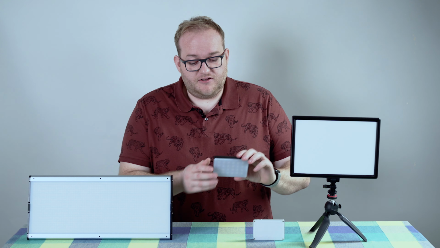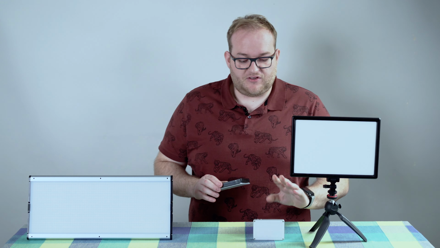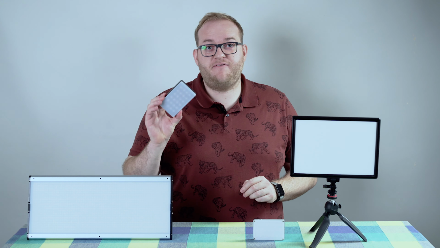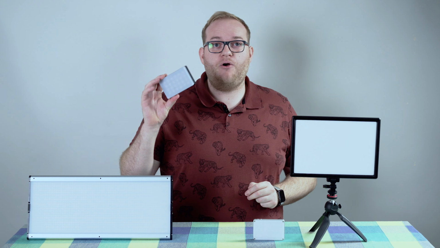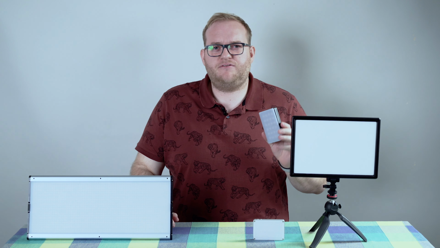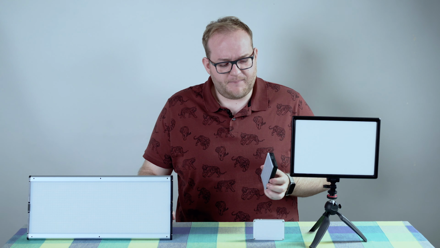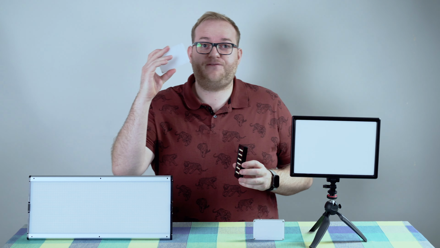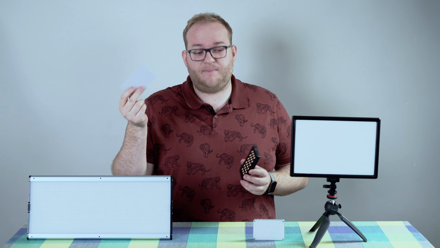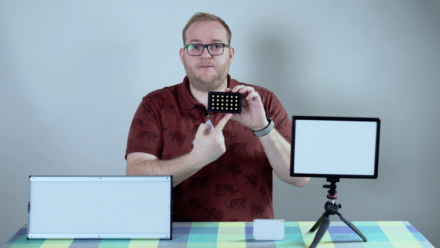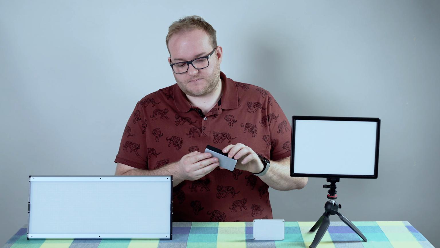So I'm going to start off with this, the mini panel light, because I don't think this one's made anymore. This one's made by Viltrox. It's the RB08. I think it costs around £40, £50 from what I remember. And if I take this diffuser off, so the diffuser is what makes the light a bit softer, you can see all the little mini LEDs inside.